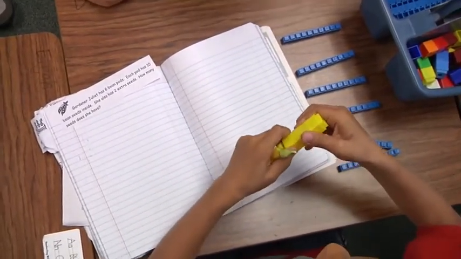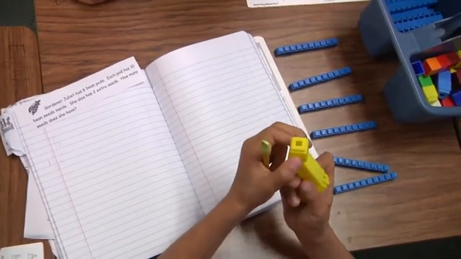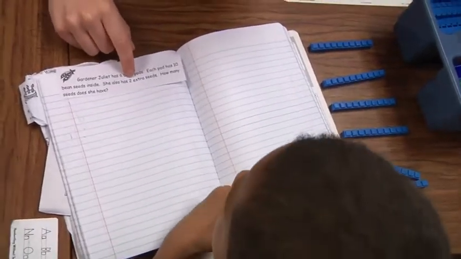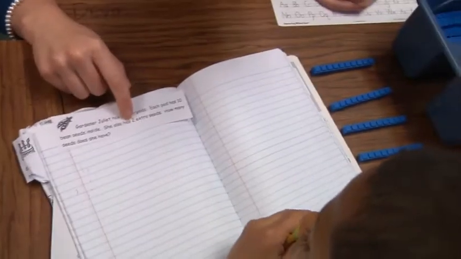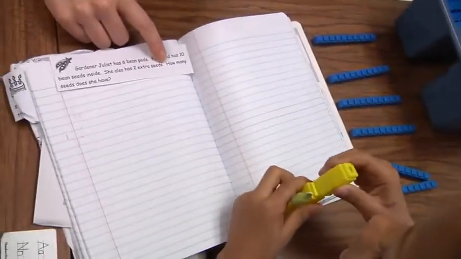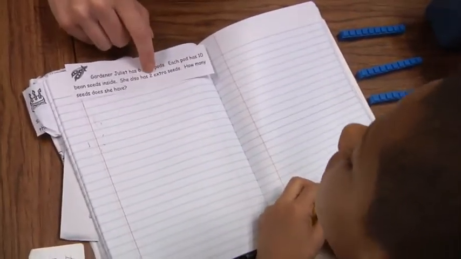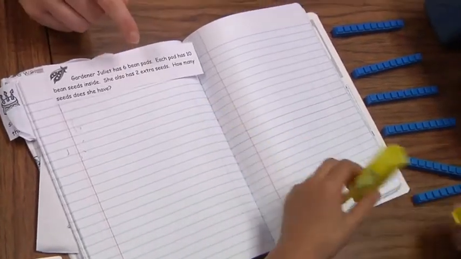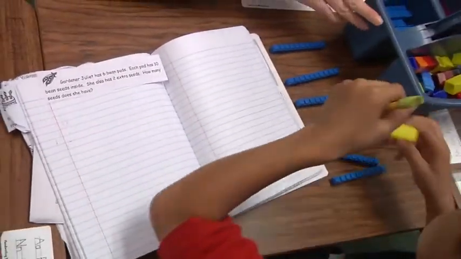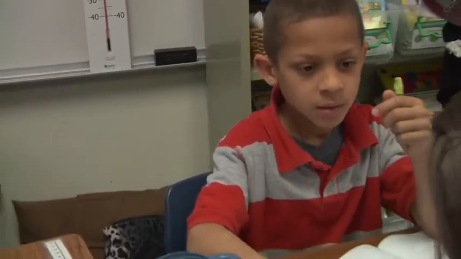Let's see them. I mean 6 or was it 2? What does it say? You see what number is that right there? 6. She also has 2 extra seeds. So how many extra seeds? 2. Can you show that? Okay, so then the question is, how many seeds does she have?